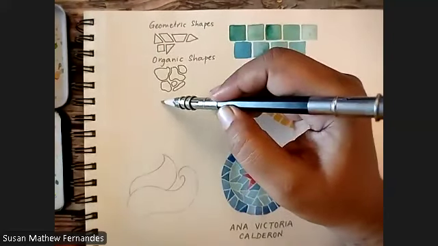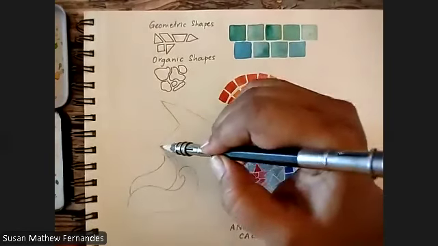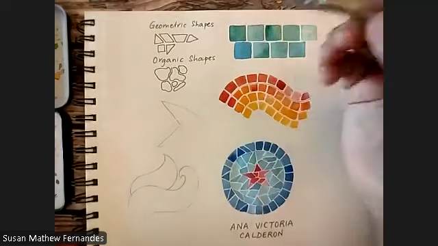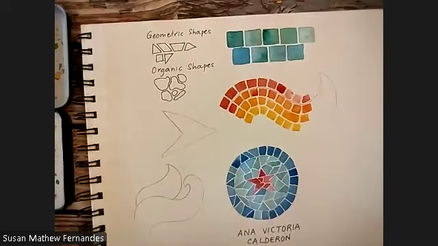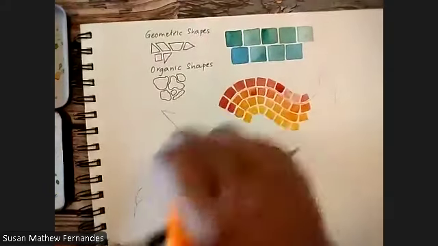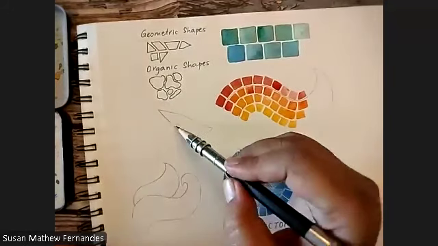Or a chevron. Is it a chevron? I'm just trying to see what kind of a shape. Yeah, okay, we'll leave it this way.